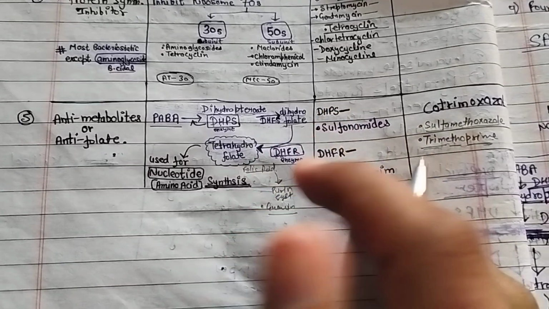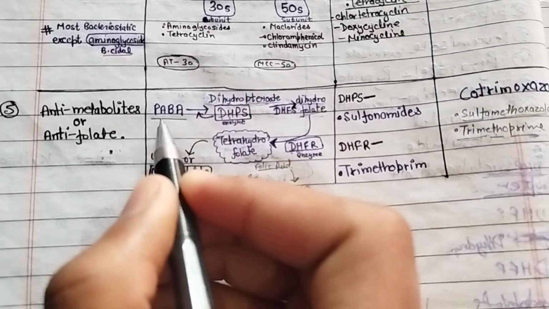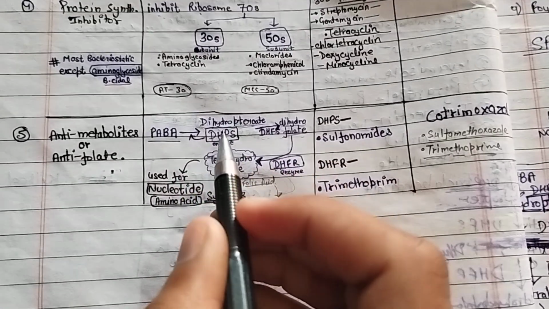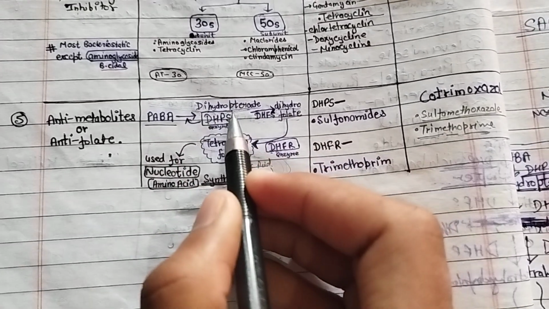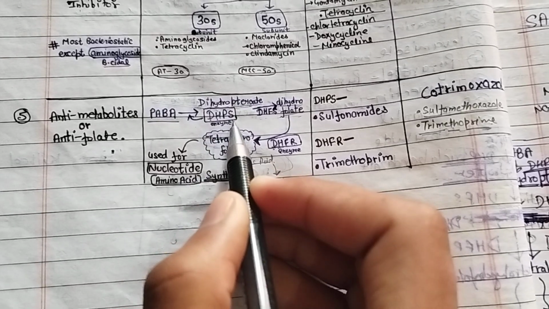So here is the process. This is PABA, para-aminobenzoic acid, which is converted into dihydropteroate with the help of the enzyme dihydropteroate synthase.